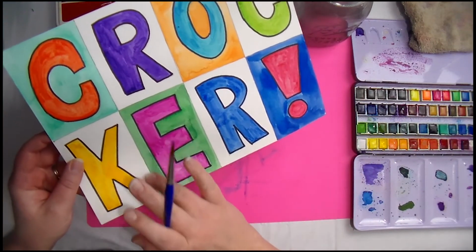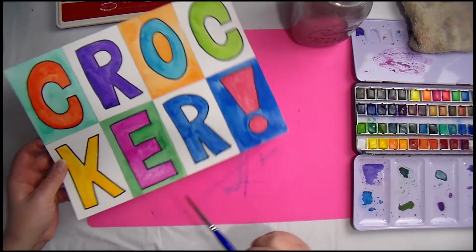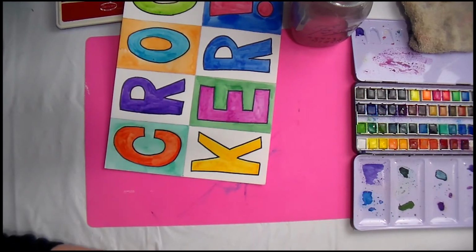So I can tell right here is dry, and obviously right there is dry because that was the first thing I did. So I can start in this box right here.